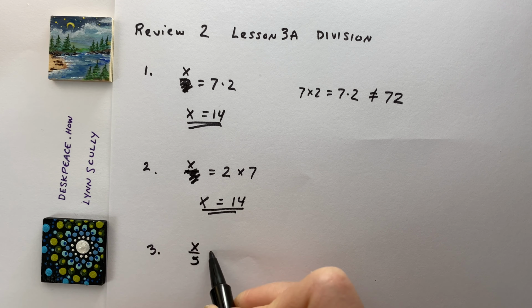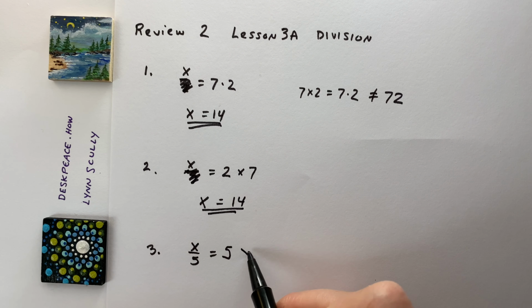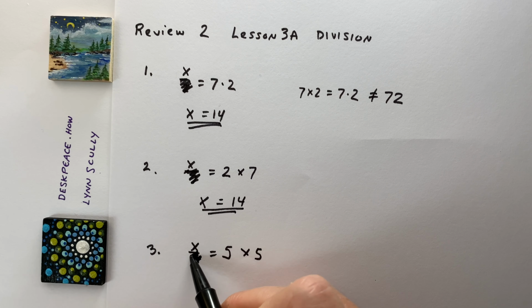Number 3. X over 5 equals 5. I want to get the x alone. 5 is attached by division. Move it by multiplication to the other side of the equal sign. And I'm getting x equals 25.